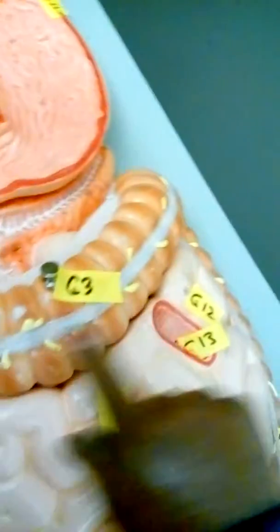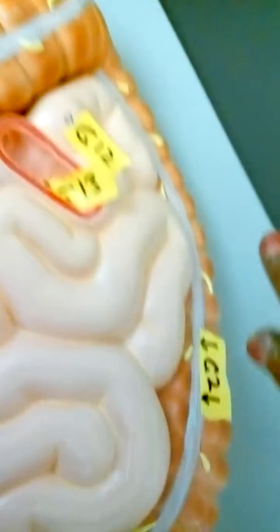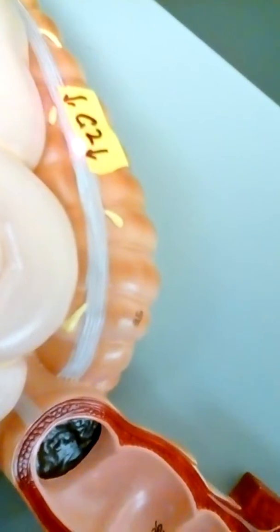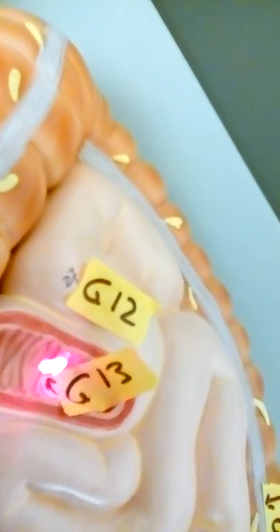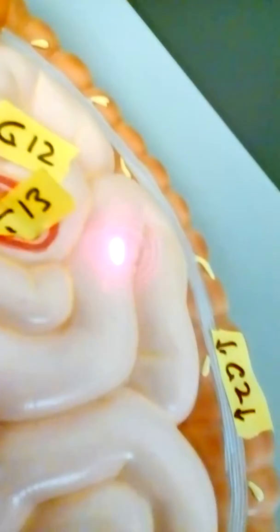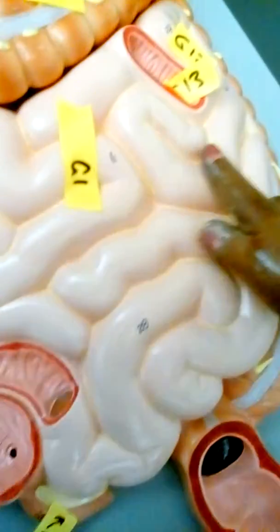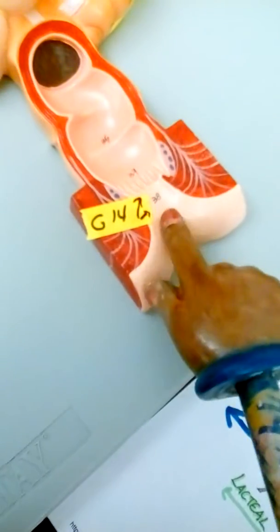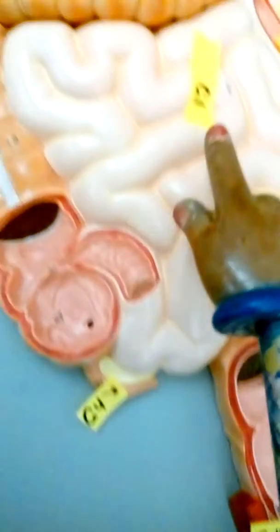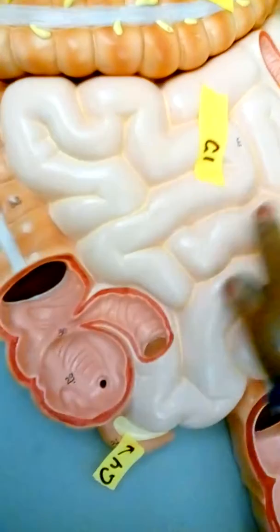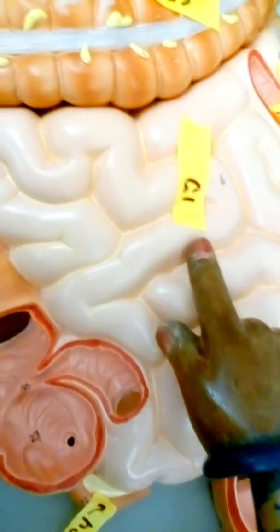This is the transverse colon. This is called Taenia coli, that worm-like muscle. This is pointing to the mucosa. This outer part here is called serosa. Serosa, that's the appendix. That's the anus. And this is the small intestine, serosa of the small intestine.